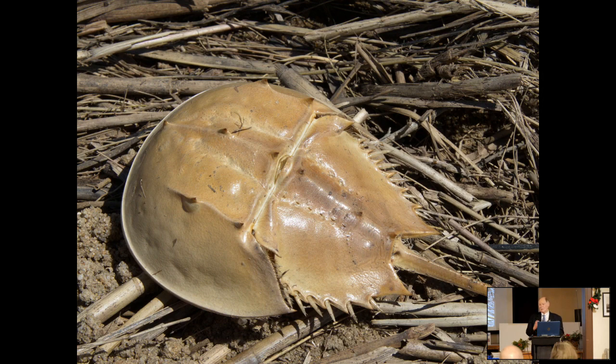First of all, as you pointed out earlier, it's not a crab. Horseshoe crabs are more closely related to spiders and scorpions. It's a very ancient animal. It's been on the earth for over 400 million years. Think about that a second. Tyrannosaurus rex walked the earth 95 million years ago. This goes back 400 some million years.